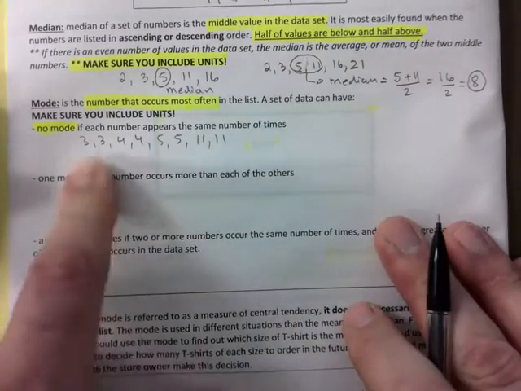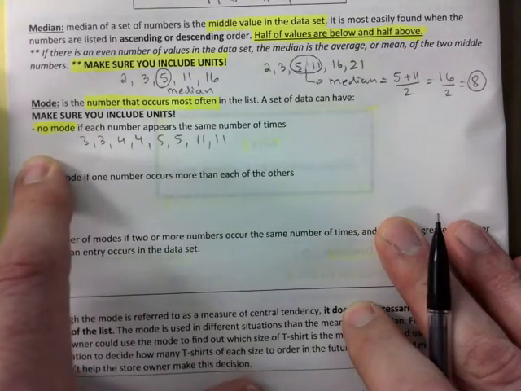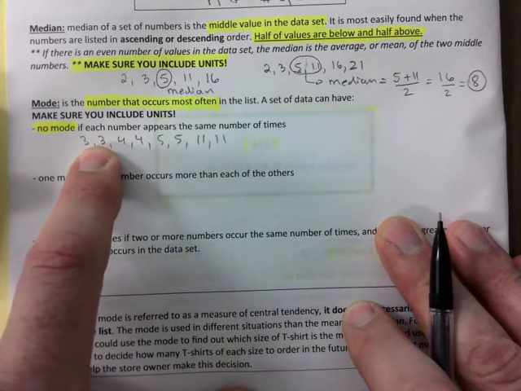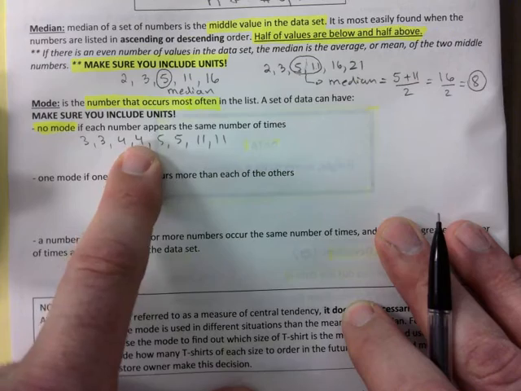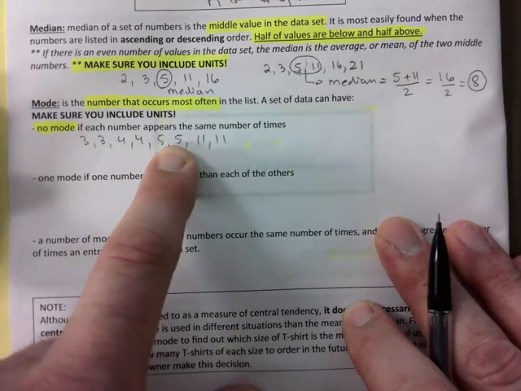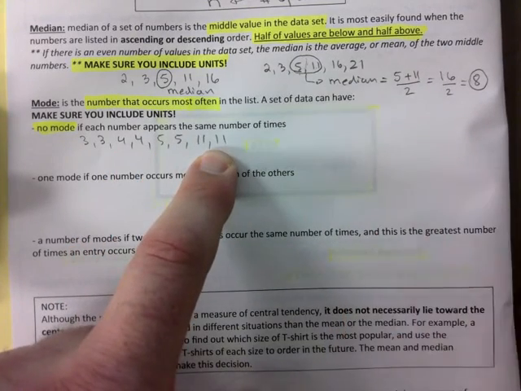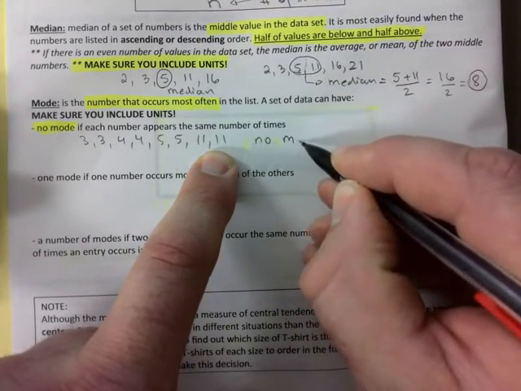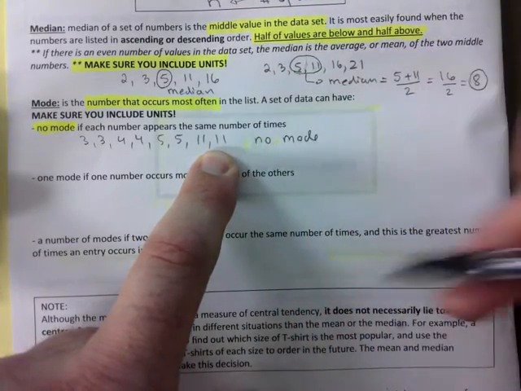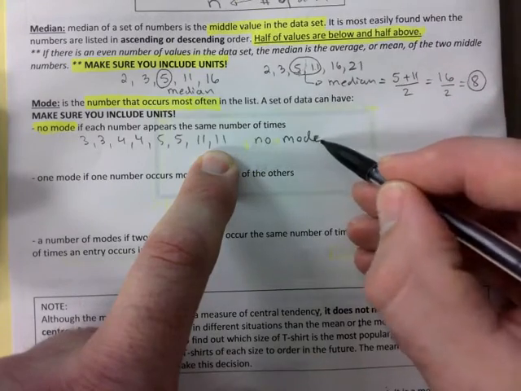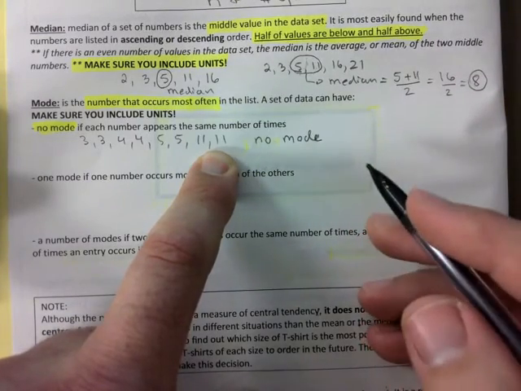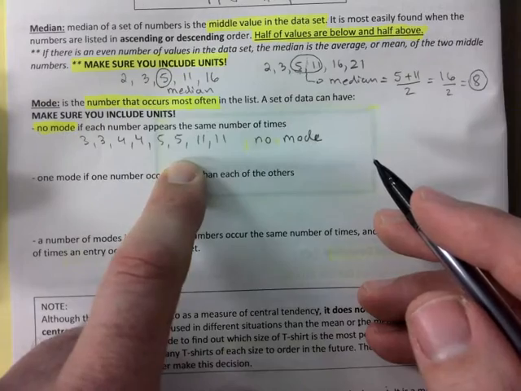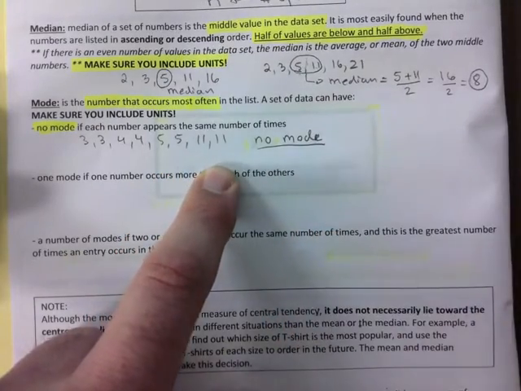So you look at this data set and you think, oh, maybe 3 is my mode because it shows up 2 times, but so does 4, so does 5, so does 11. They all appear the same number of times. So no mode. Do not say that the mode is 0, because then you're telling me 0 is the one that shows up most often. This has no mode.